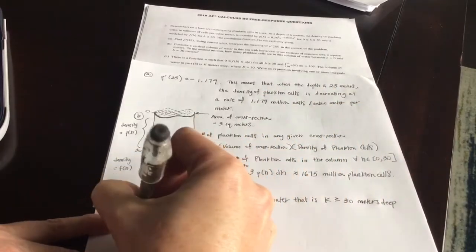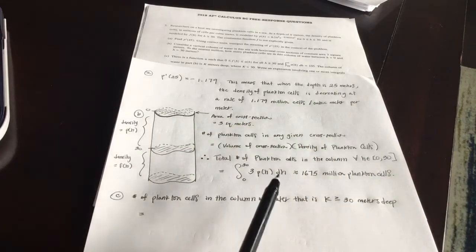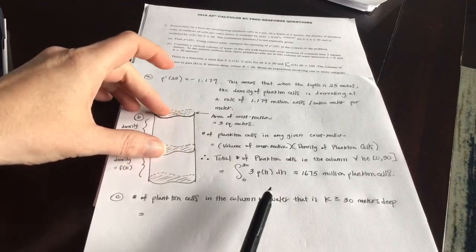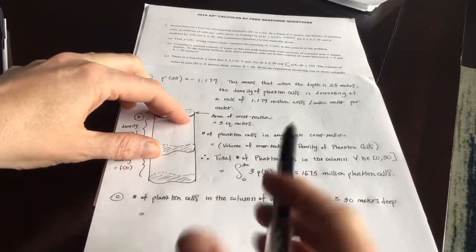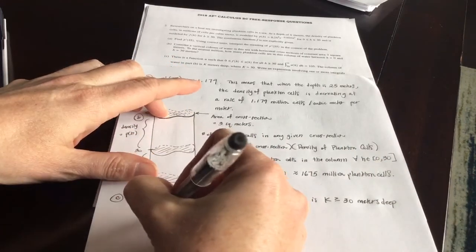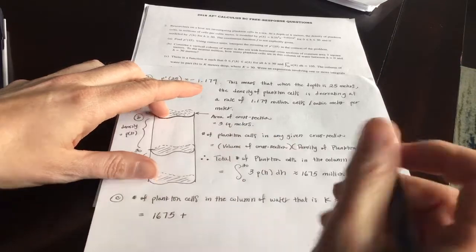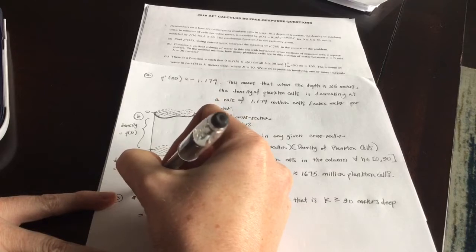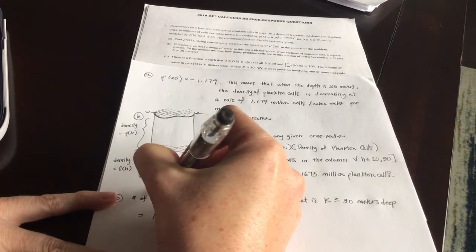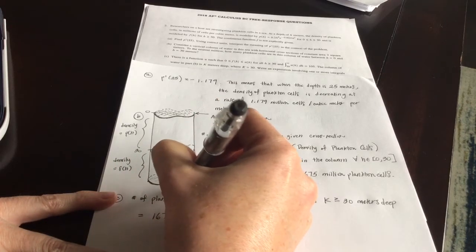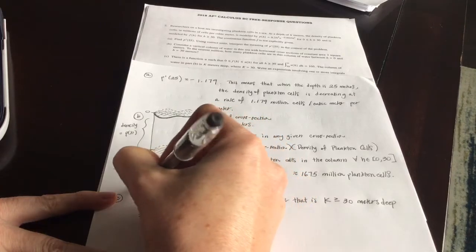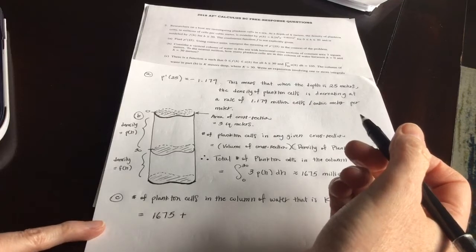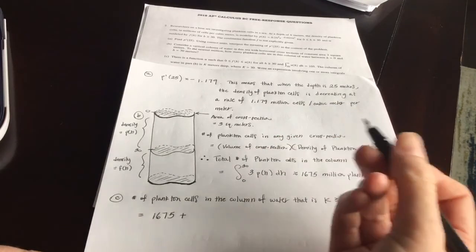How are we going to do that? Well, we already know to the nearest million how many plankton cells are in the 0 to 30 piece. So that's what we found already. So we know that much. And then plus, we would need to add up infinitely many, infinitely thin amounts of plankton that are in one of these little infinitely thin cross sections here, okay? So how would we do that?